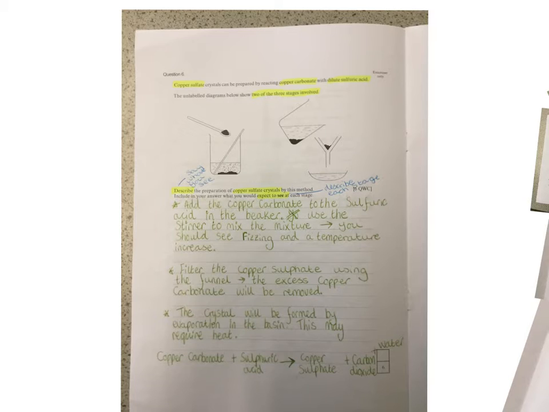Moving on then to the second part, you have to filter the copper sulfate using the funnel to remove the excess copper carbonate. So any excess that was left to show you the reaction is finished will then be filtered and removed. You should then put it in an evaporating basin. So you should see a blue solution by here, and then the excess copper carbonate in the filter paper.